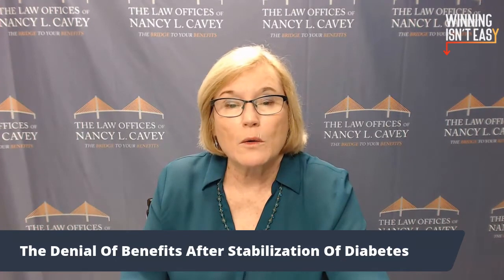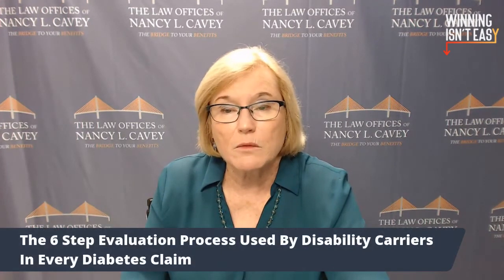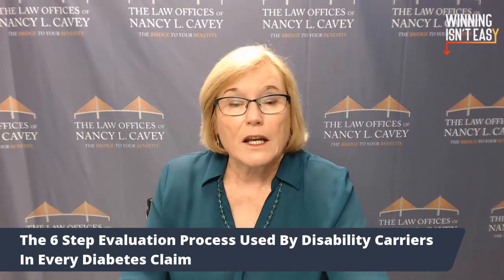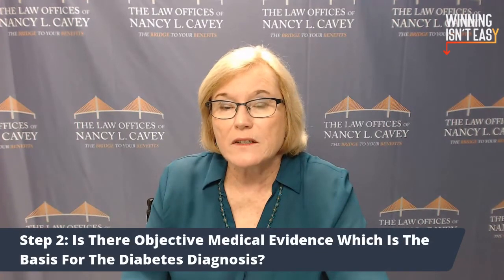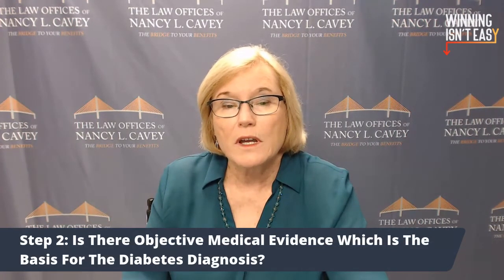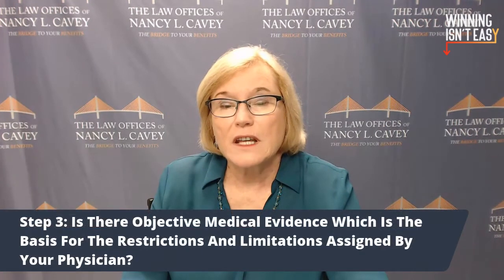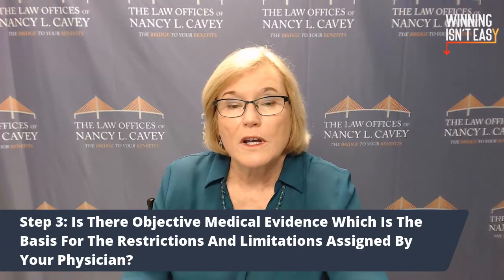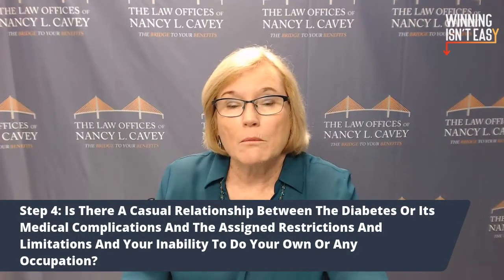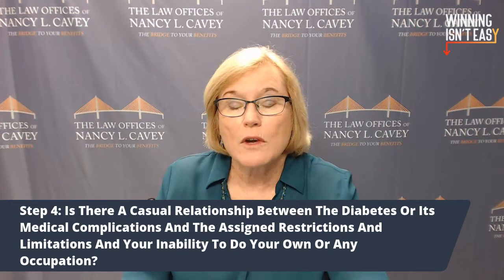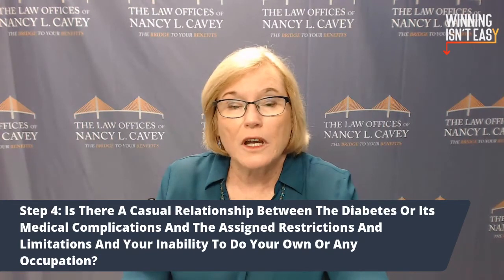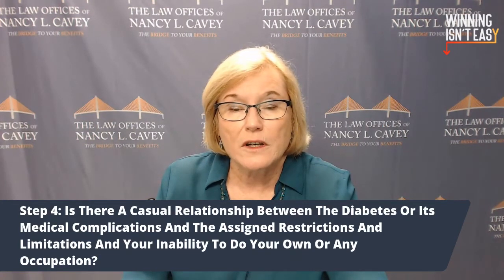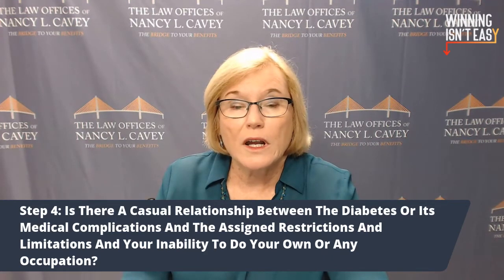The 6-step evaluation process used by carriers in every disability claim involves: 1, an analysis of whether your diabetes is a pre-existing condition. 2, whether there's objective medical evidence that's the basis for that diagnosis. 3, is there objective medical evidence that's the basis for the restrictions and limitations assigned by your physician? 4, is there objective evidence of a causal relationship between your diabetes and its complications and your restrictions and limitations with your inability to do your own or any occupation?